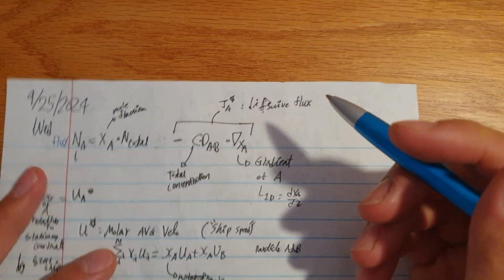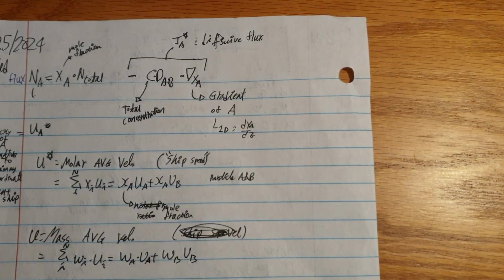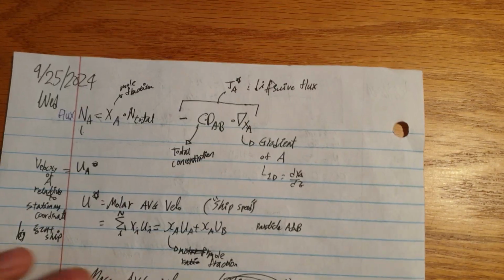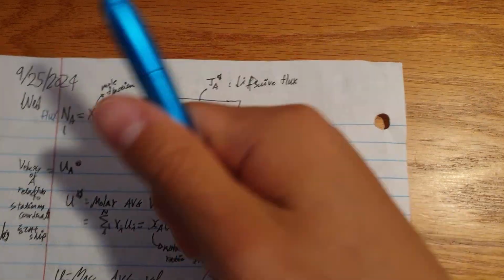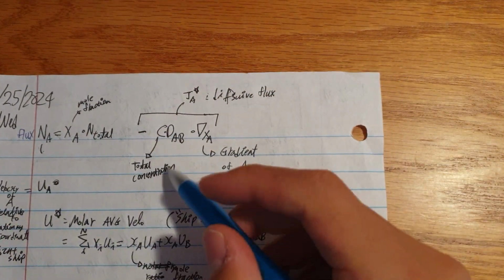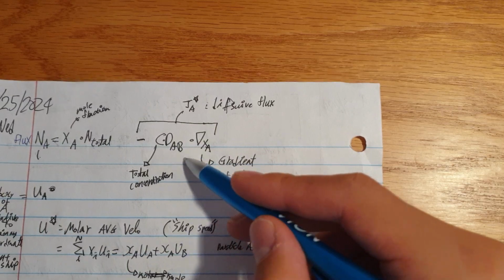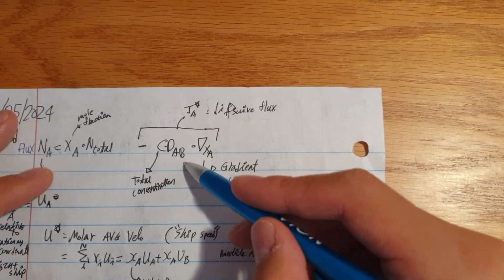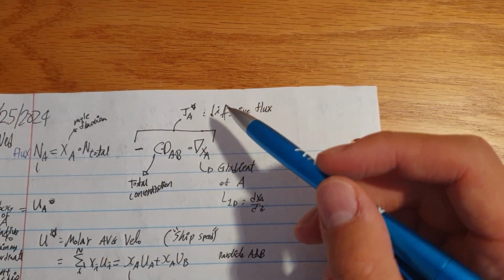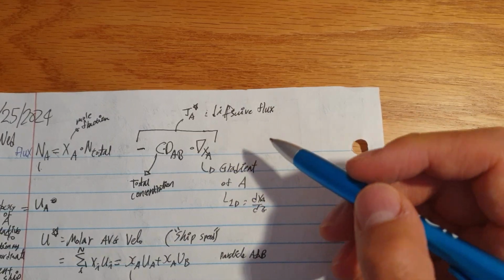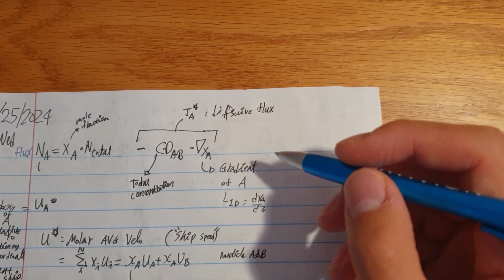And then for the diffusive flux part, we have the total concentration. Total concentration is referring to how many molecules there are in a given space. So for the tire example, the more air we put into the tire, the total concentration in that system is increasing. And then we have the DAB, the diffusivity of A in the infinitely dilute B, times the concentration gradient of A, the molar concentration gradient.